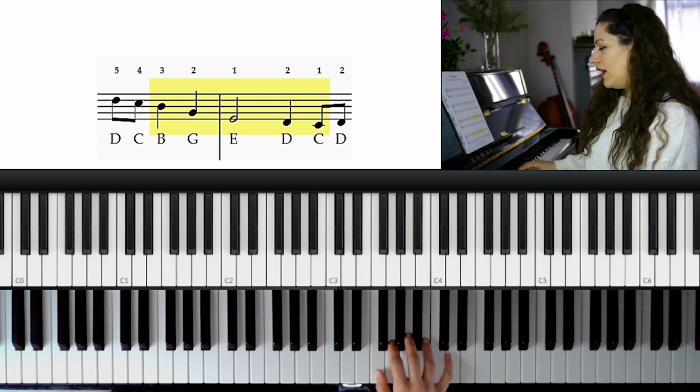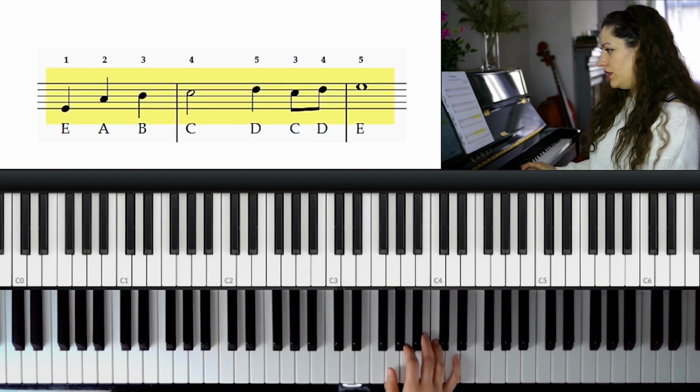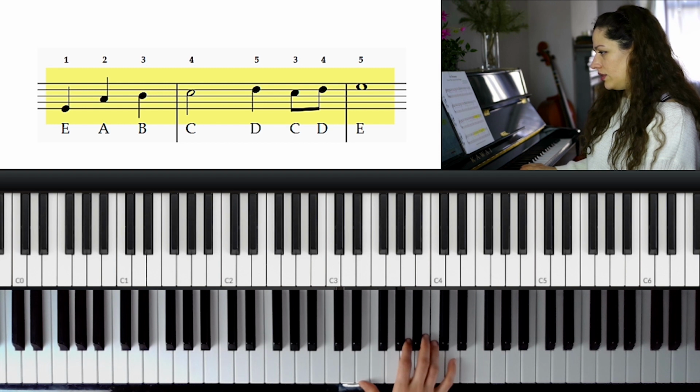Right. Now that you've tried that a few times and it feels a little easier, we can try to play the following one, which is the last one for this piece, the last tricky passage.